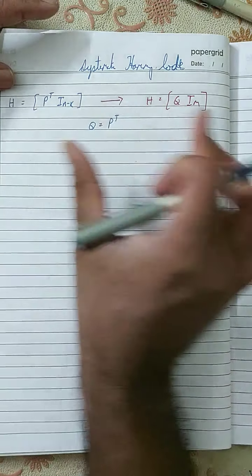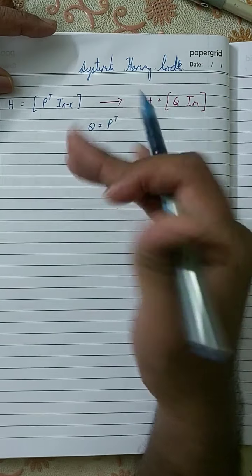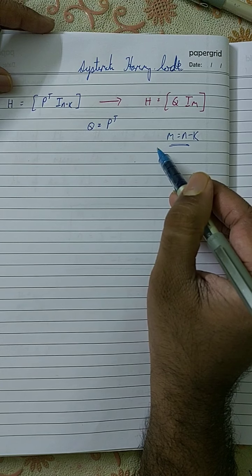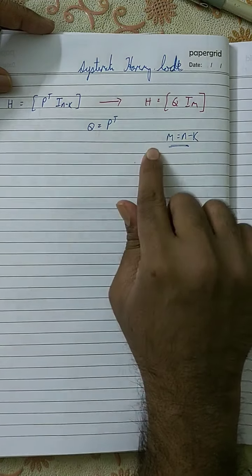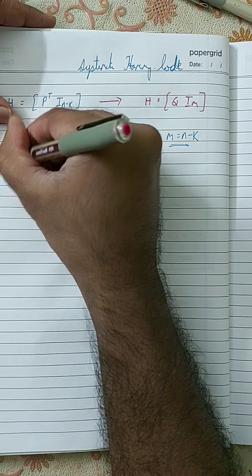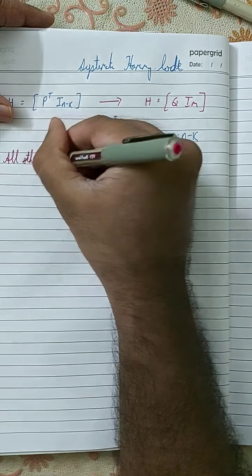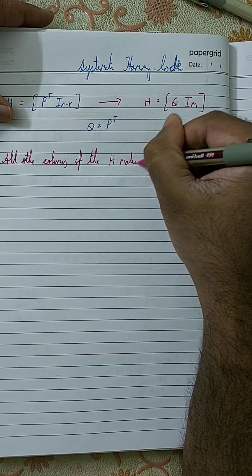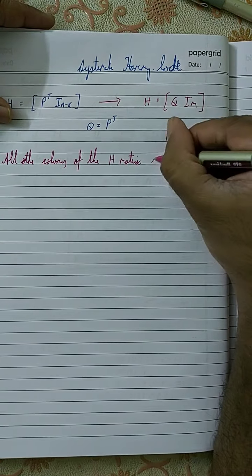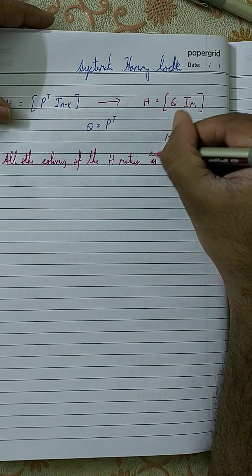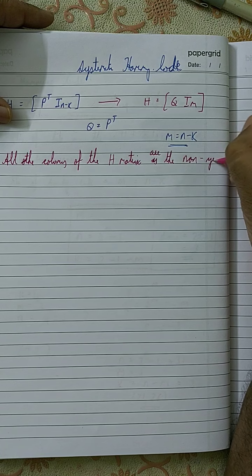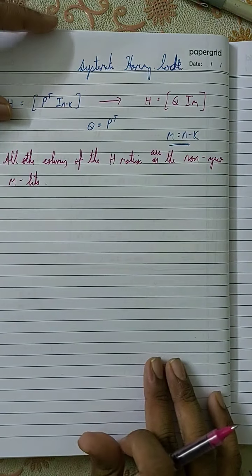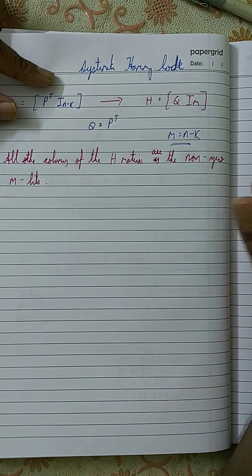But one unique property is that M is equal to N minus K. Since the number of parity bits is equal to N minus K, I can tell you that all the columns of the H matrix are the non-zero M bits. That is one of the unique properties of the H matrix.